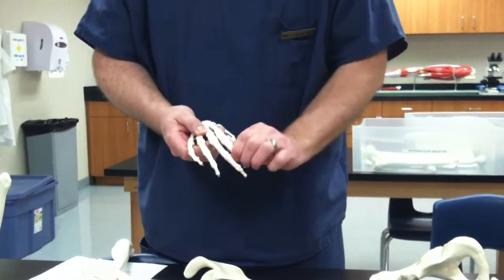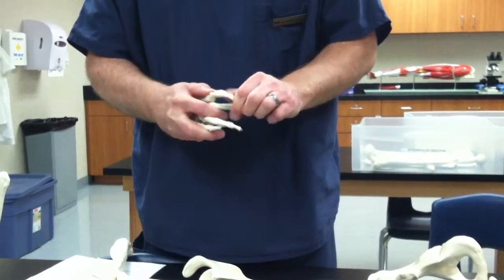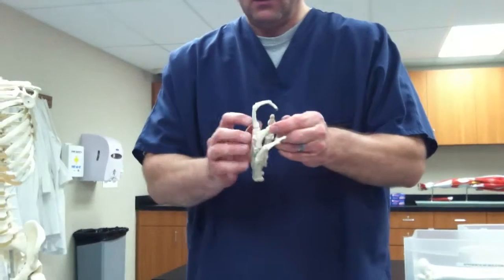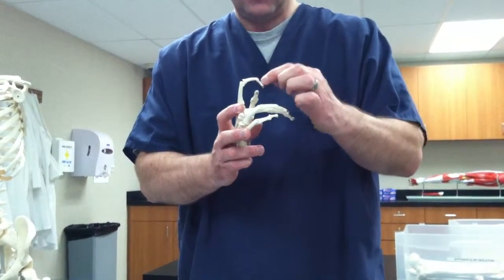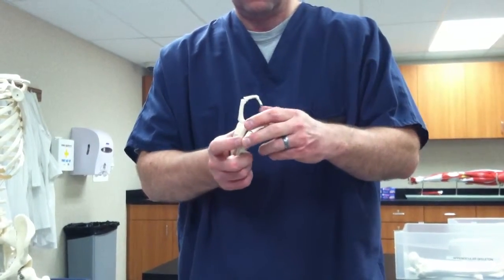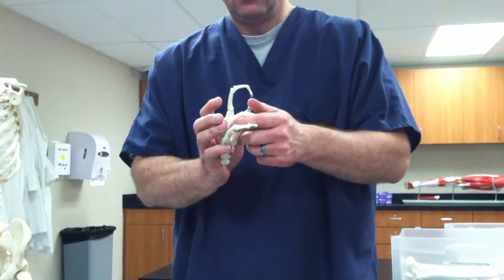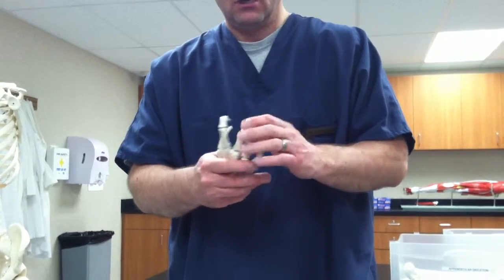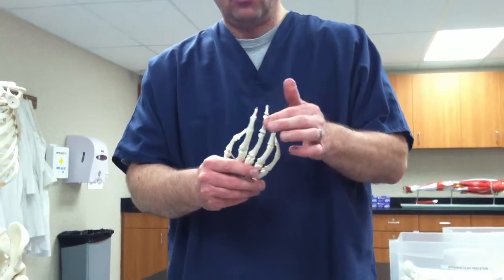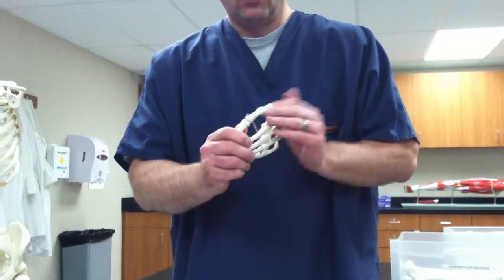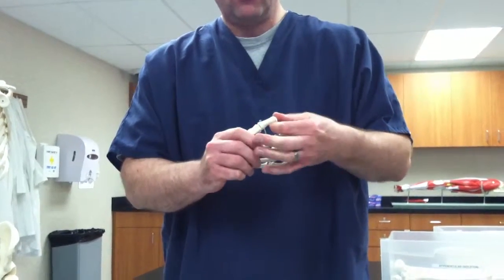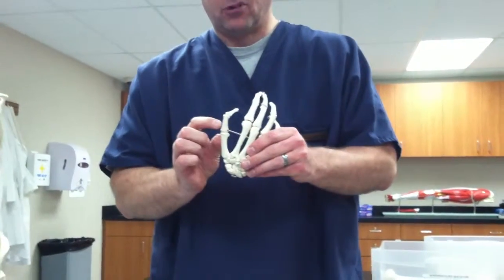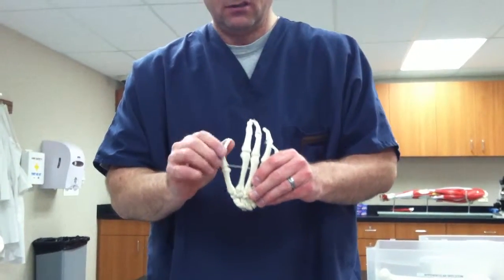We have one, 2, and 3 phalanges. We have a proximal phalange, a distal phalange, and then the one in the middle called a middle phalange. That's on these digits 2, 3, 4, and 5. On digit 1, your thumb, you only have 2 phalanges. You have a proximal and a distal phalange.